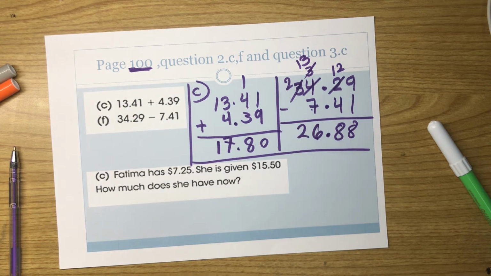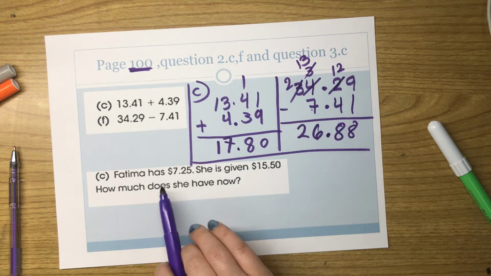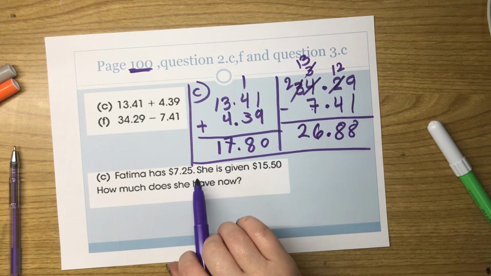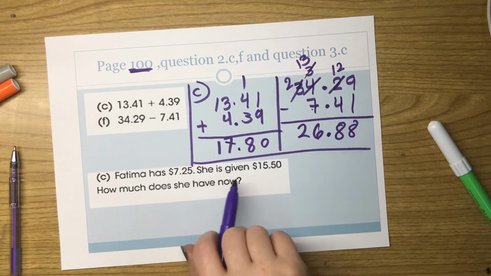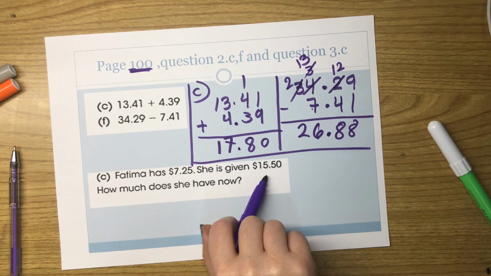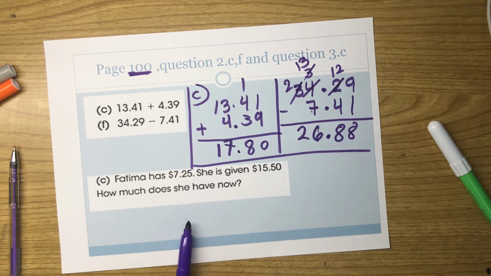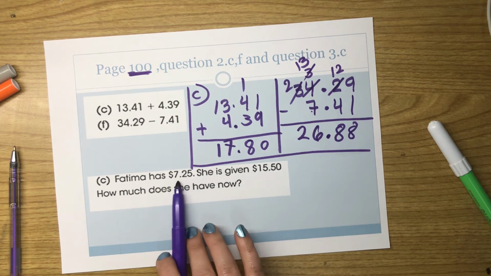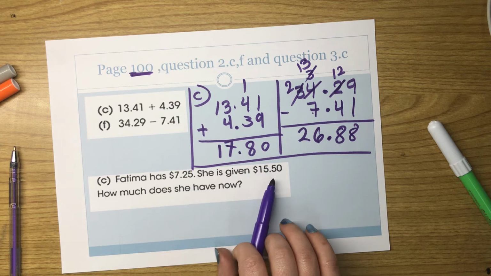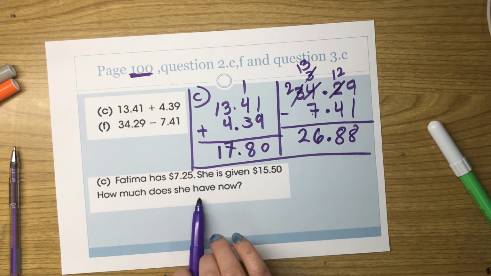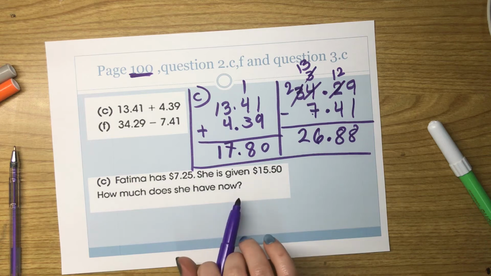Question number 3C on the same page. Fatima has this amount of money, 7.25. She is given this many dollars, 15.50. How much does she have now? So that's what she had before. And somebody gave her 15.5. How much does she have right now?